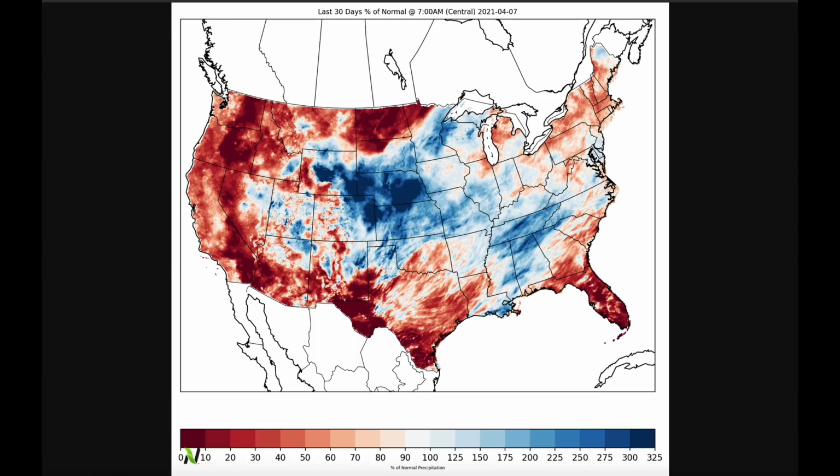Your eye is immediately drawn to those regions that have been extremely wet over the last 30 days. For example, this corridor right in through here, even extending into parts of the upper Midwest. Also, the Mid-South has been very wet, and we've seen lots of severe weather in the lower Mississippi River Valley heading on over to the southeast.